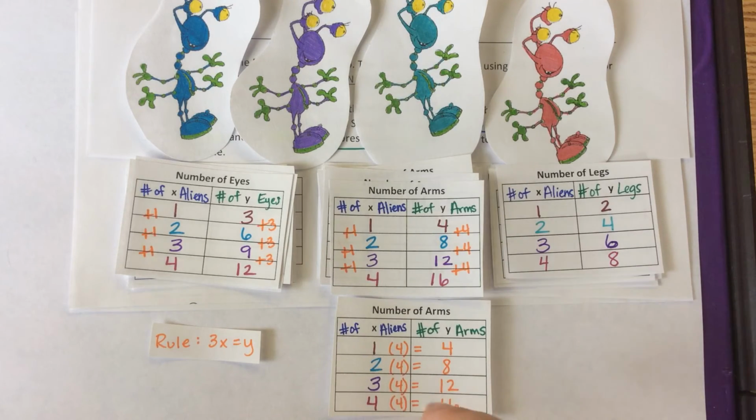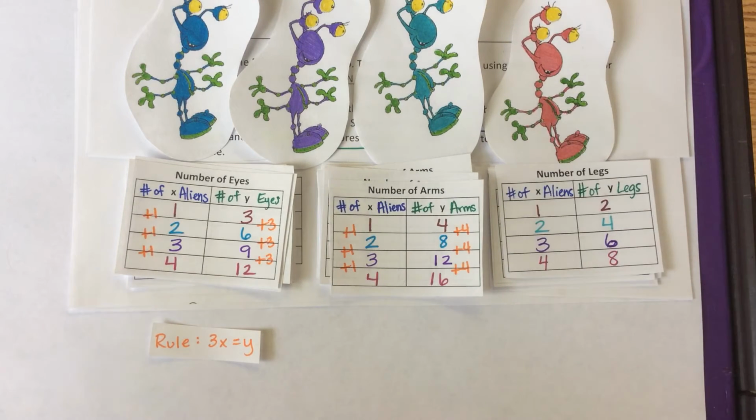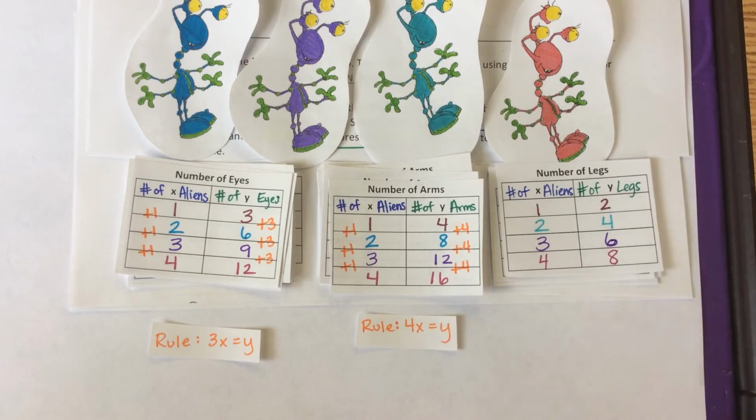This table matches. And this is what happened when we used our rule times 4. Times 4 looks like this: 4x equals y, since my variable up there is x. And again, a number next to a letter means to multiply. Great job.